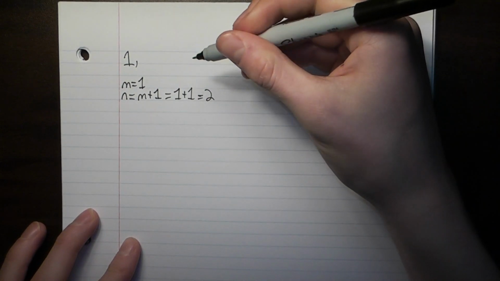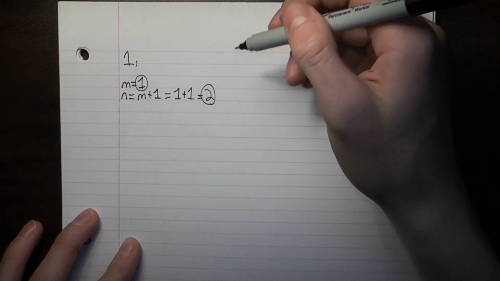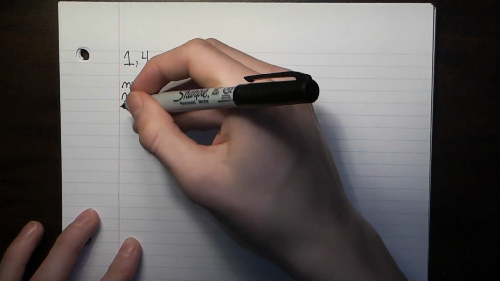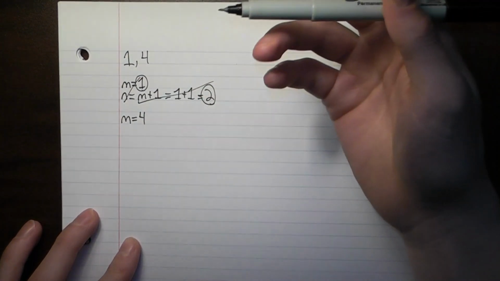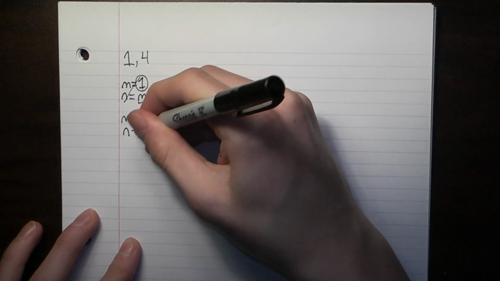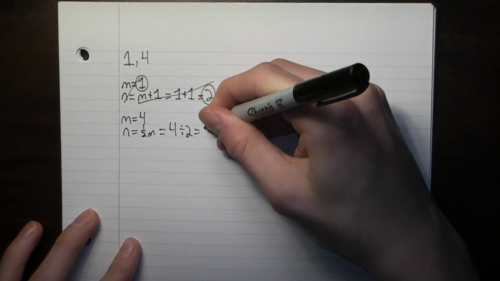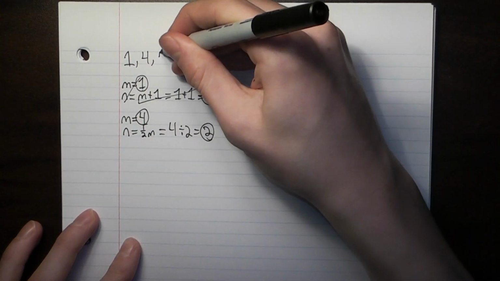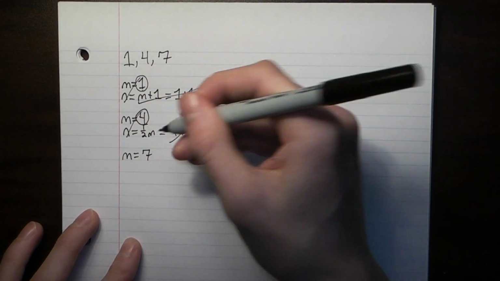So for our next term of the sequence, it's m plus n plus 1. So 1 plus 2 plus 1 equals 4. Now we disregard all this and we set m equal to 4 because that's the next term of the sequence. We check if it's odd or even, which this time it's even. So we divide it by 2. So 4 divided by 2 is 2 again. So we add 4 plus 2 plus 1, which is 7. Now we disregard this. m equals 7.